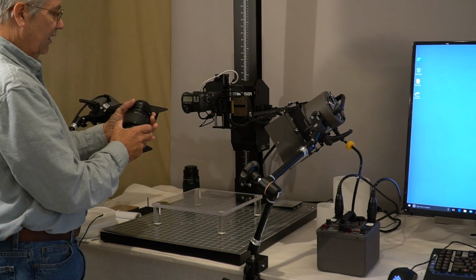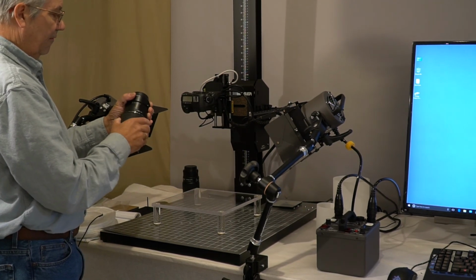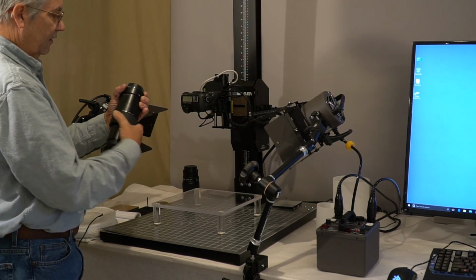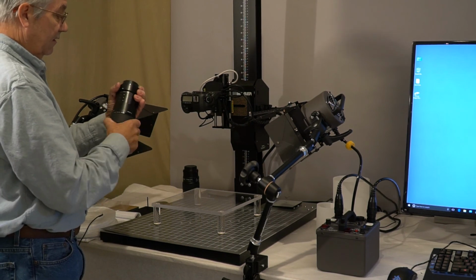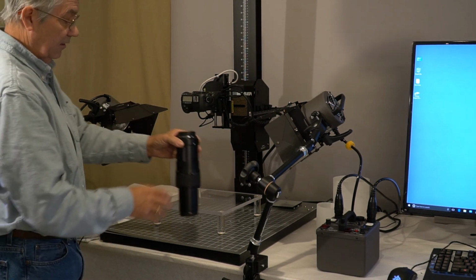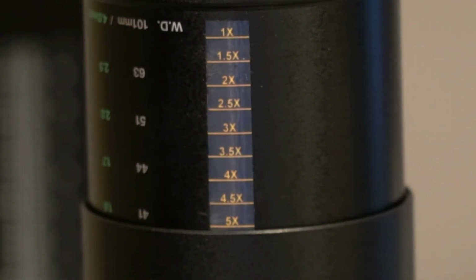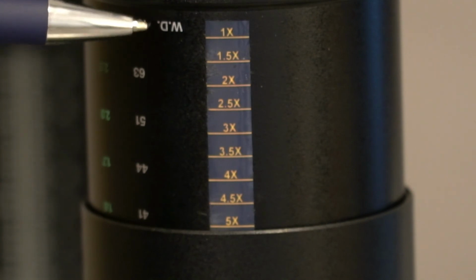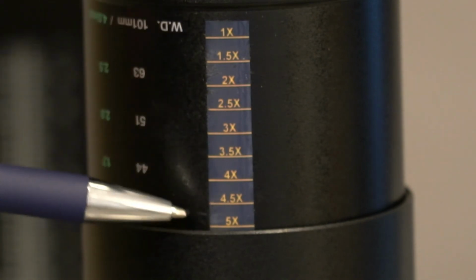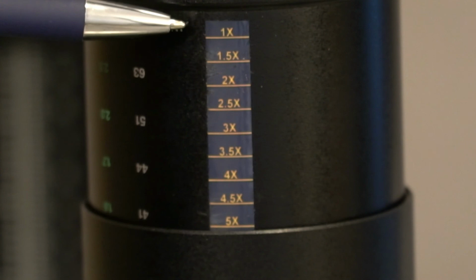Before I mount this lens, I want to describe a modification that I've done to this lens. I'll park it here so you can get a better look. On this 65mm MPE 65 from Canon, I've placed a sticker over Canon's mag marks.